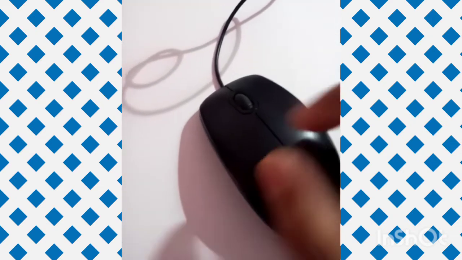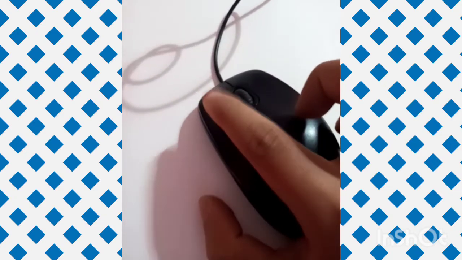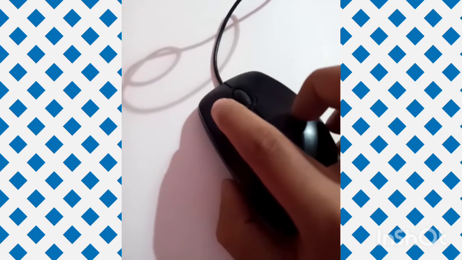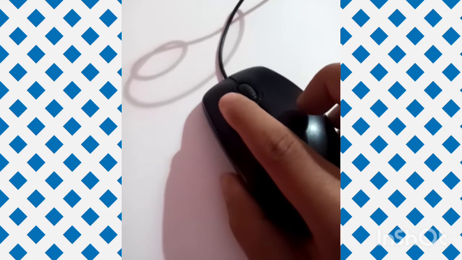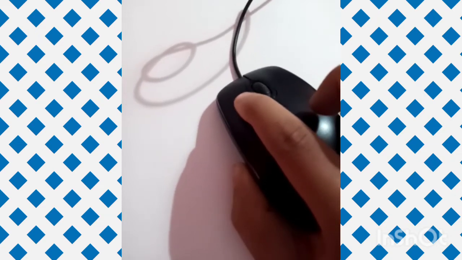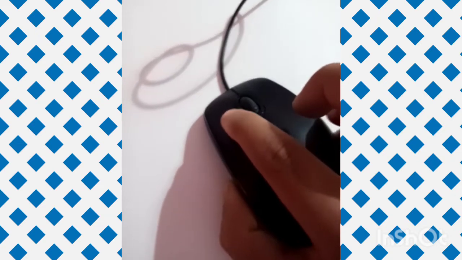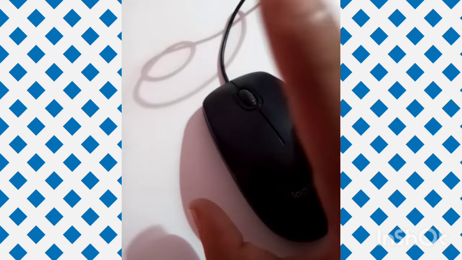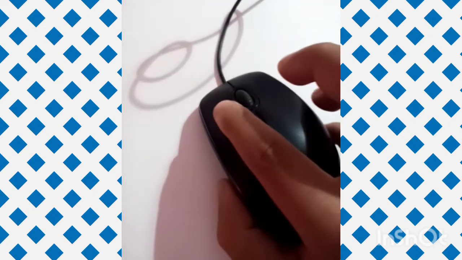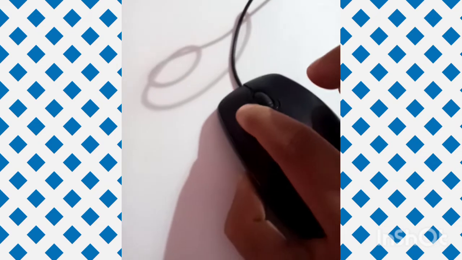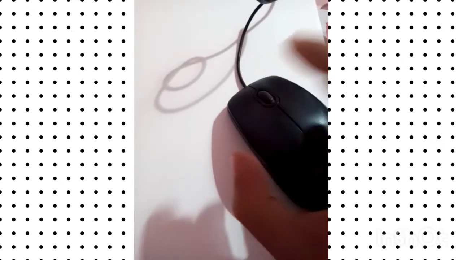How do we drag? Press left click and then move your mouse. Press left click and move your mouse and then release. Press it and drag. This is called dragging. Press the left button and then move your mouse to draw anything and then release the mouse.